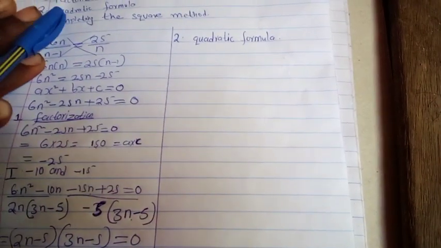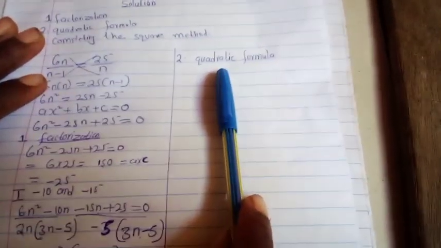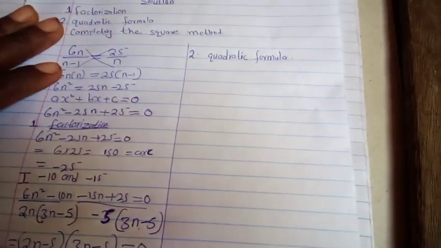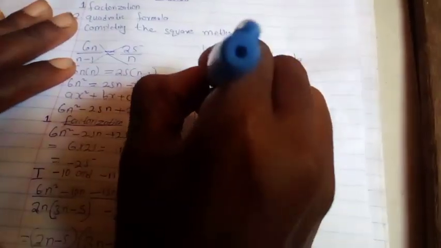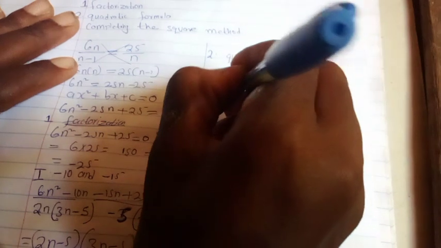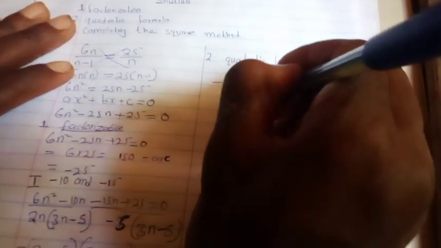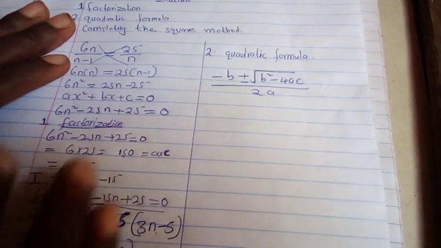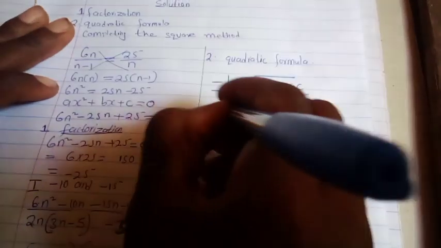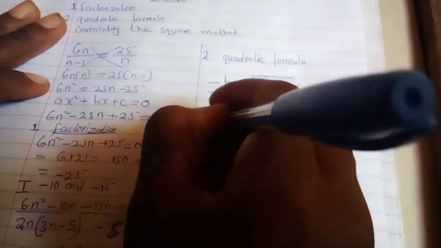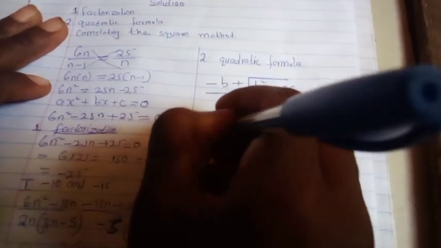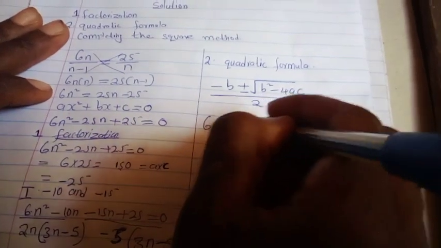The same question, we can solve it using the quadratic formula. So the quadratic formula says minus b plus or minus the square root of b squared minus 4ac, out of 2a. So basically, we have the quadratic equation, that is 6n squared minus 25n plus 25.